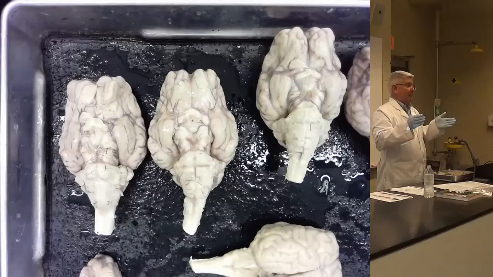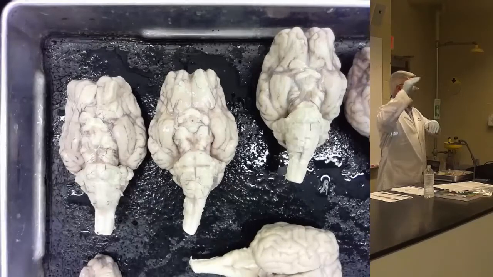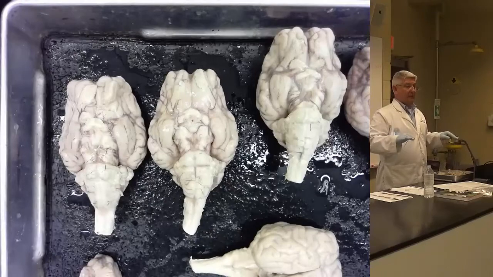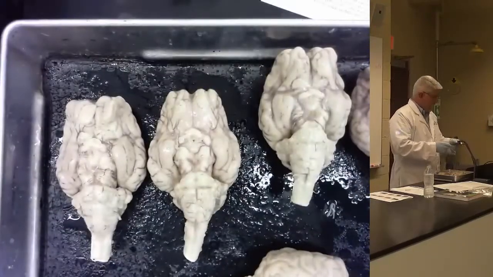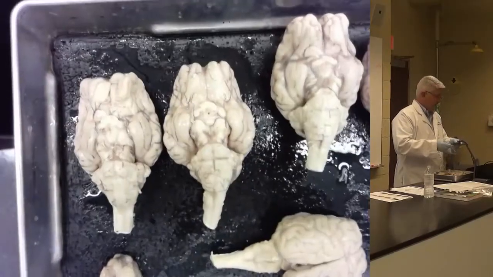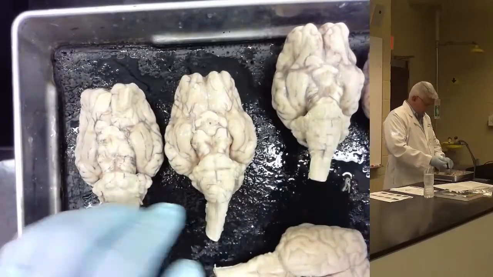Ventral, bottom. All bottom now. We've done top. Segregated out. Orientated. These are structures you can only see from the bottom of the brain. Okay.